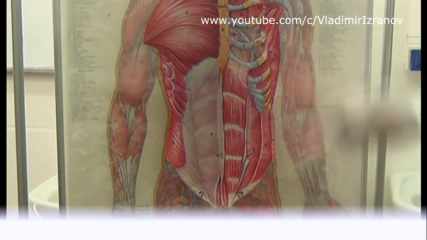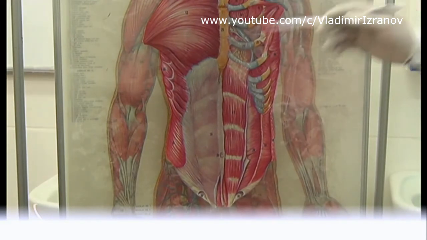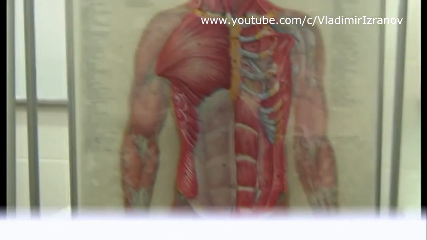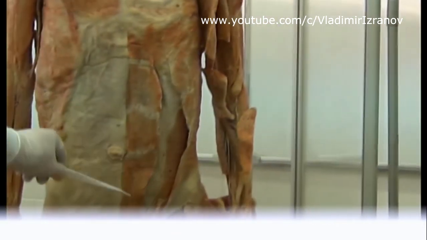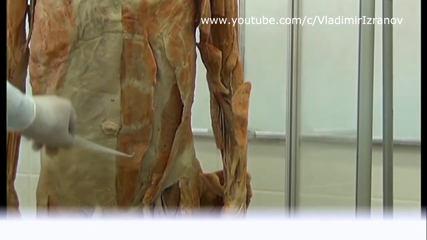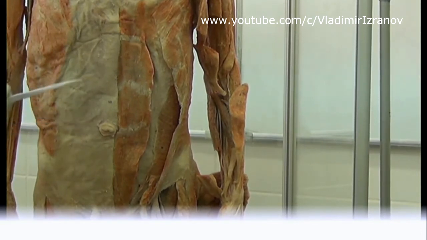And now, very important things, the structure of the sheath of musculus rectus abdominis. This is aponeurosis.